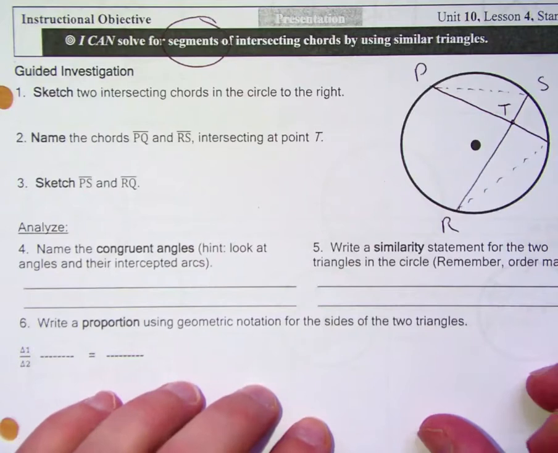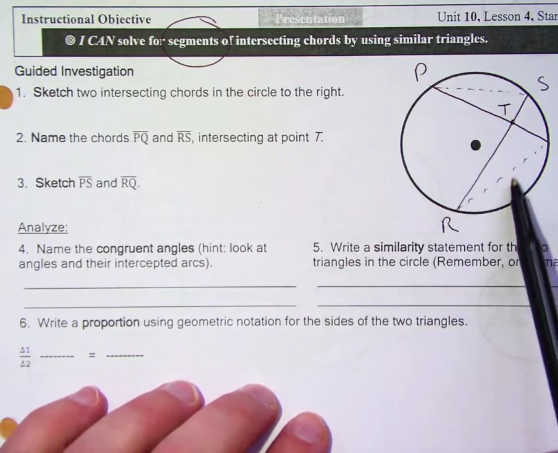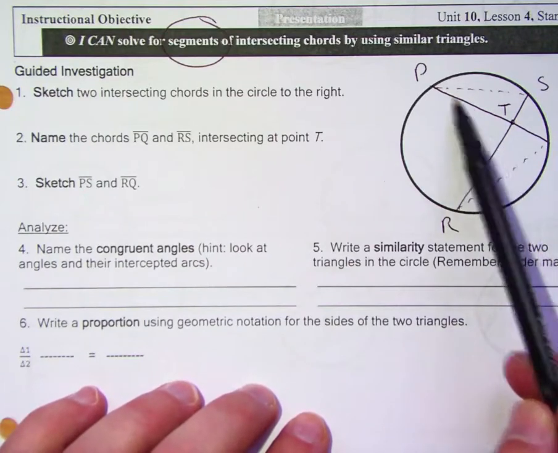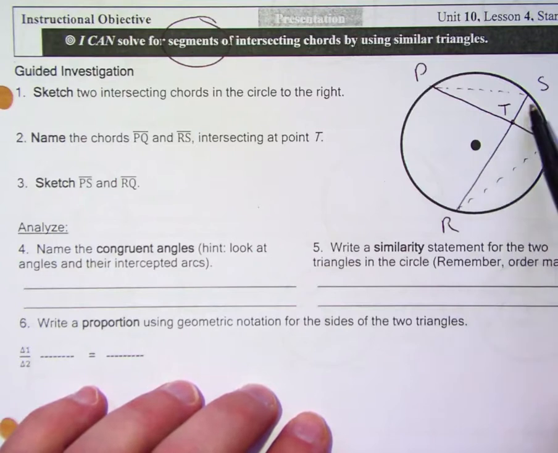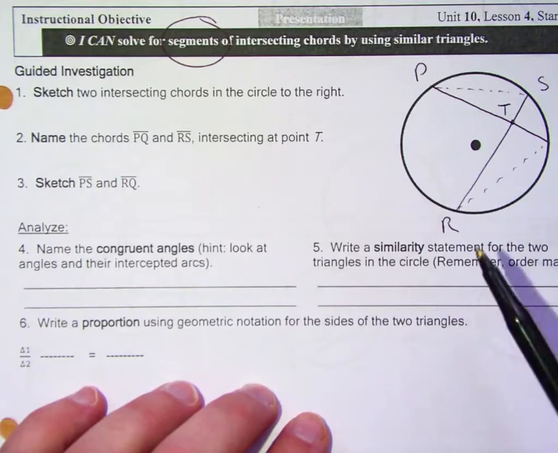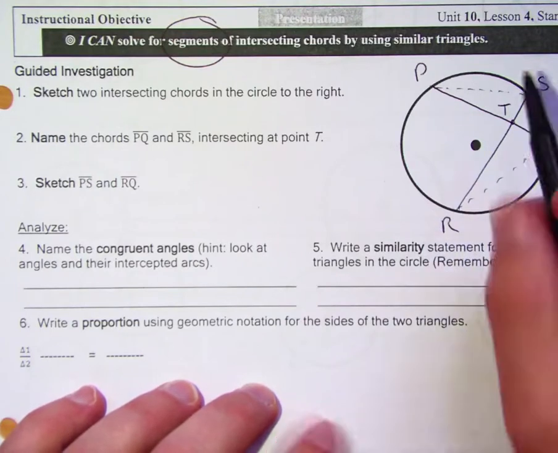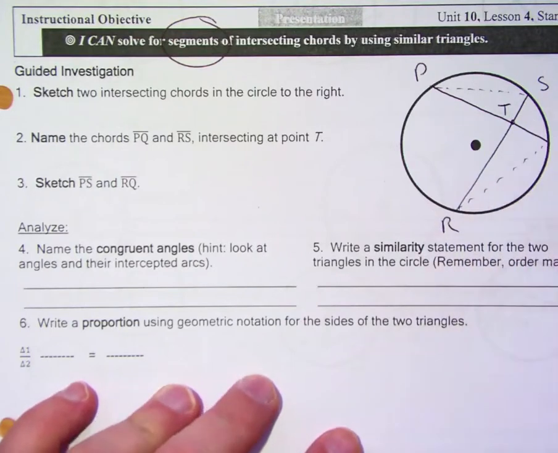So here's my goal. I'm going to show that these are similar, and if these triangles are similar, then the sides, in this case this segment to this segment, this segment to this segment, and this one to this one, would be proportional. That would allow us to use cross multiplication and help us find relationships. So why would these be similar?